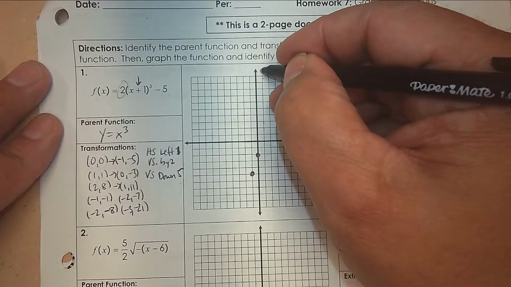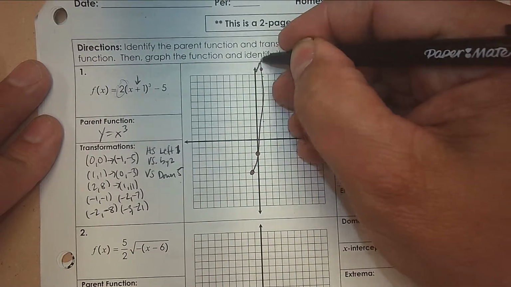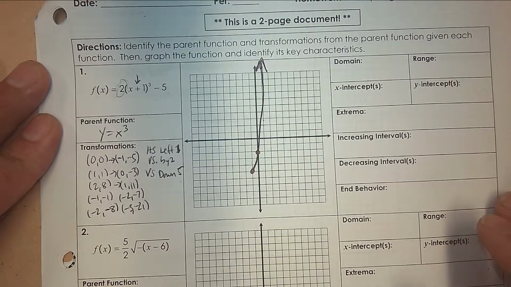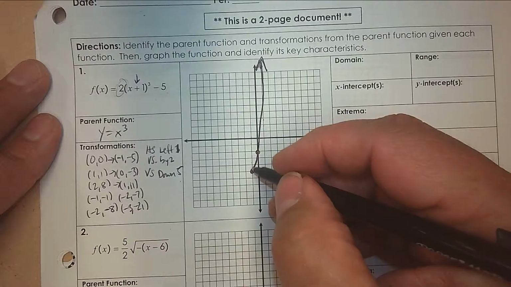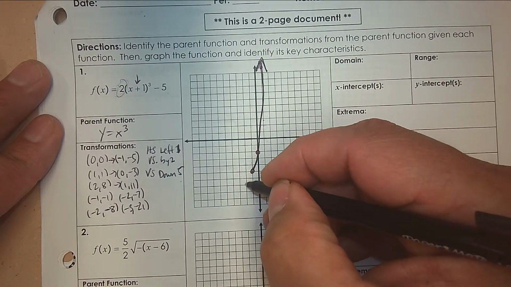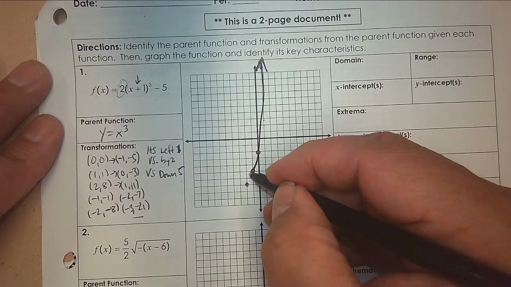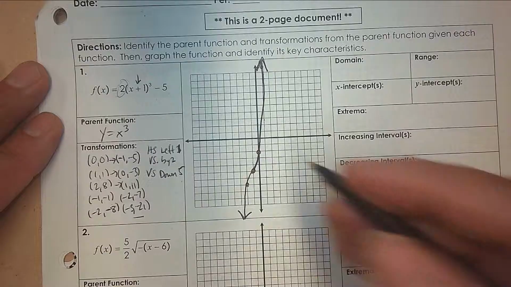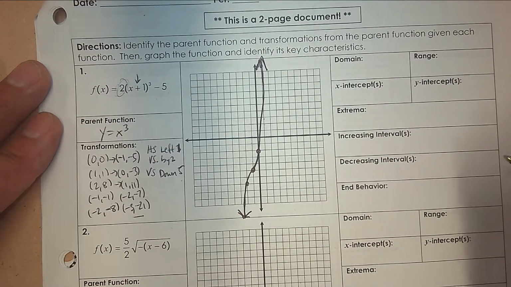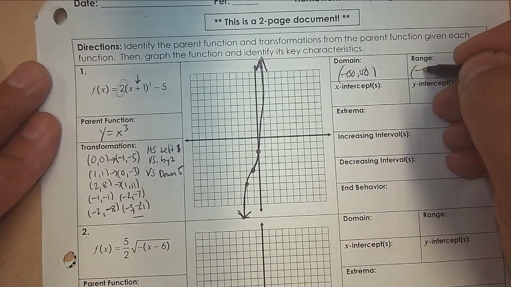So I'll just squeak it out there above. So I know this is the direction it smiles, going up to the right. Then I got -2, -7. And this will not fit obviously on my graph at all, but I can see what direction it's going to go. So it's going to frown and then smile. The domain and the range is all real numbers.